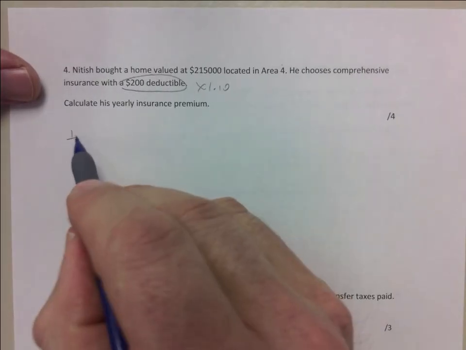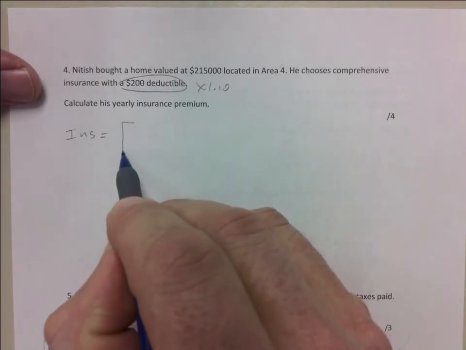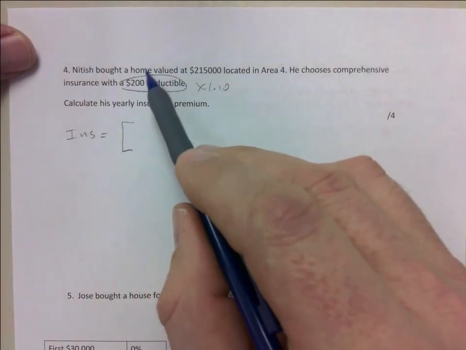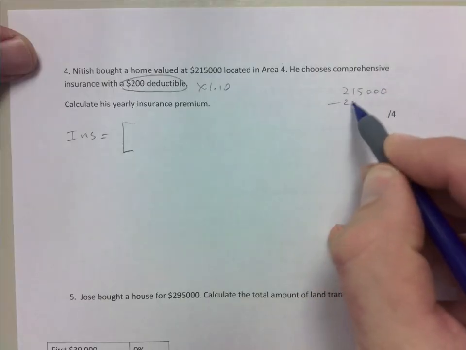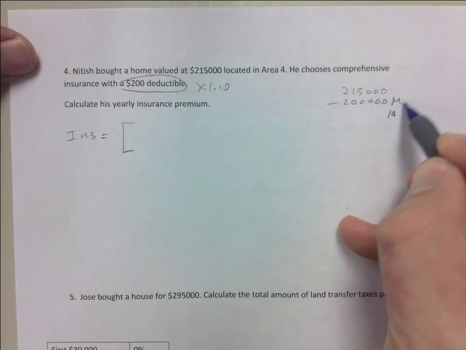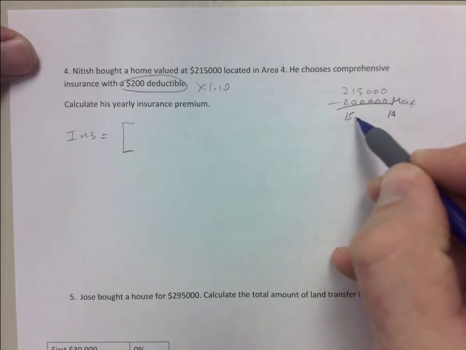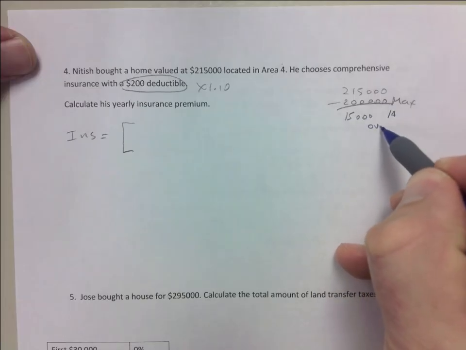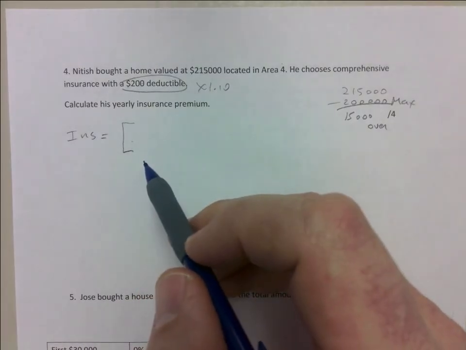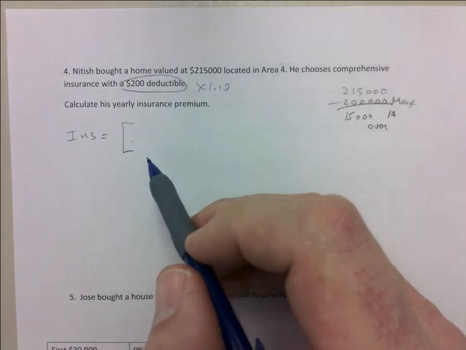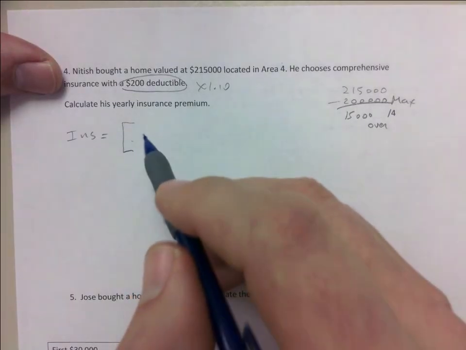And so insurance, we are maxing out. It's home insurance. We're maxing out, so we're going to go 215 minus 200,000. That's the max. So it's $15,000 over in this case. Okay, so we get that table rate, and we are in area 4, comprehensive.